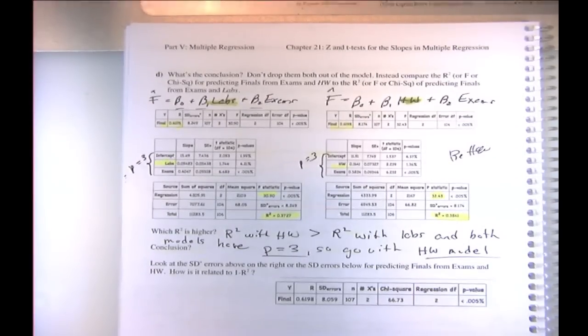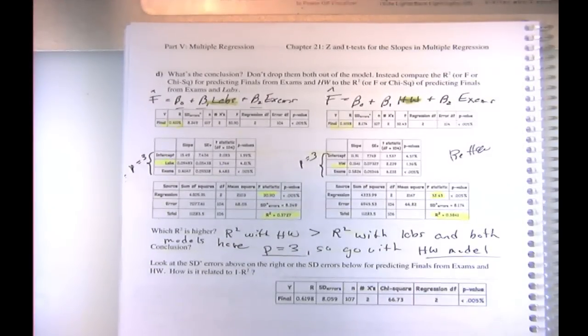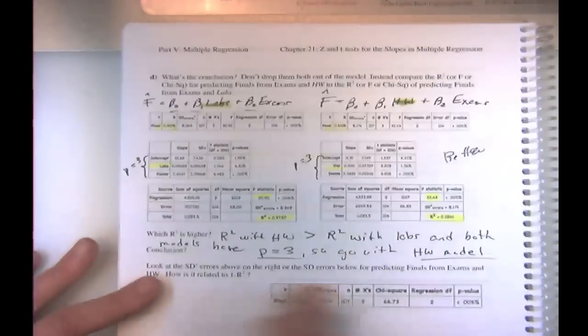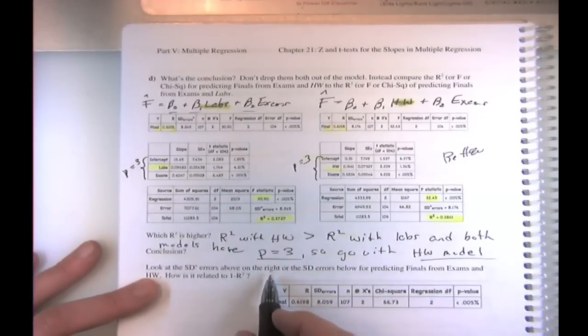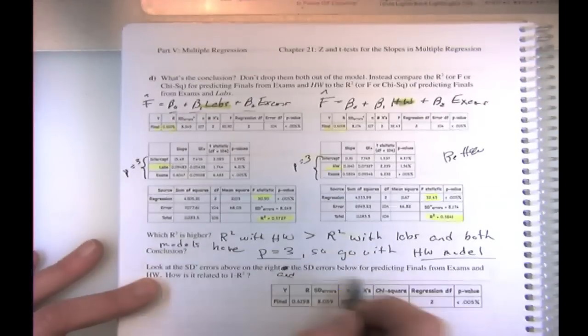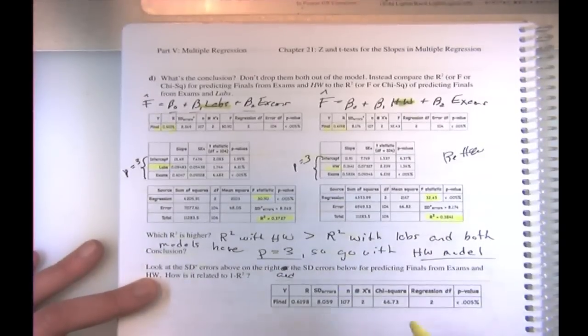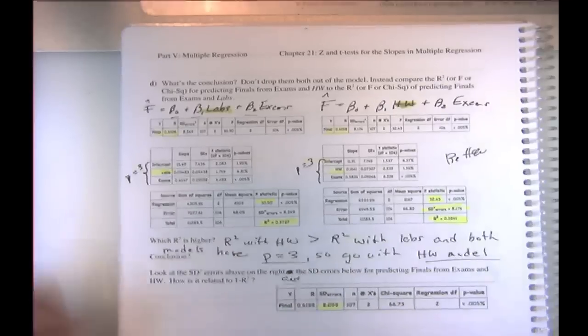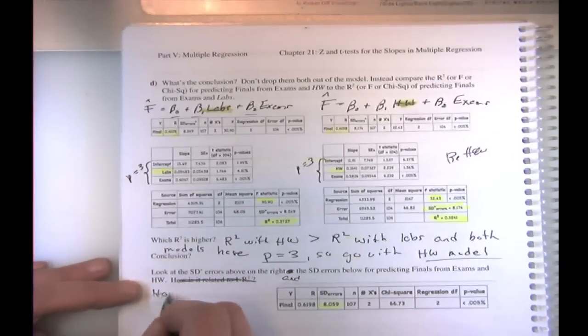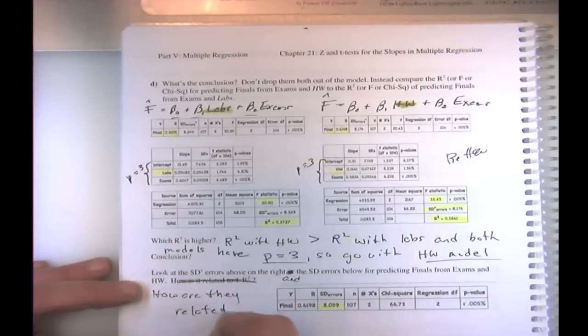Questions. What we're going to do next is fun. Let's just change this to make it easier. Look at the SD errors above on the right and the SD errors below. Let's compare those two. How are they related? This is just like what you did in your homework, and some people needed help with it. So this is SD errors, and this is SD plus.